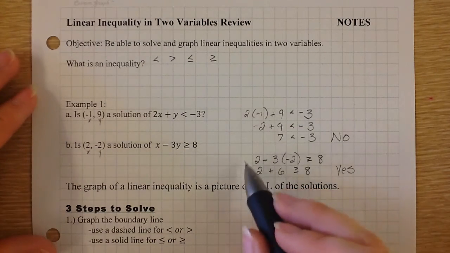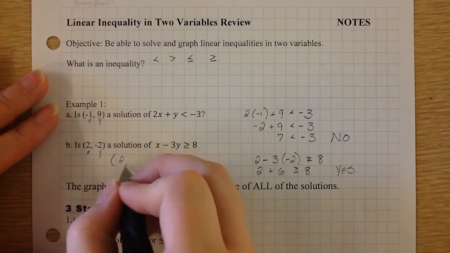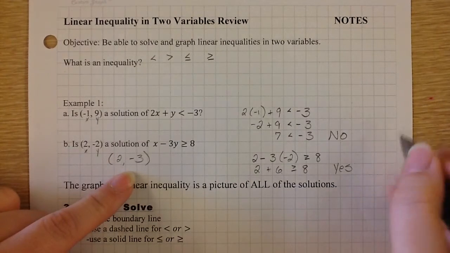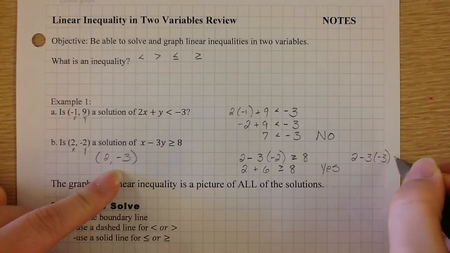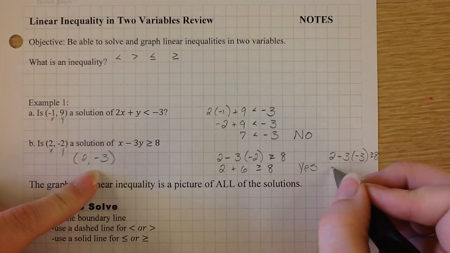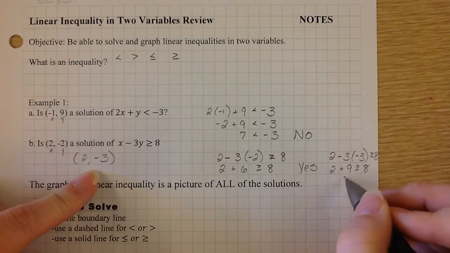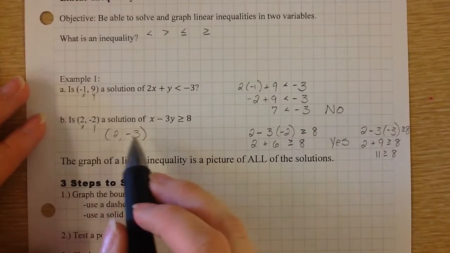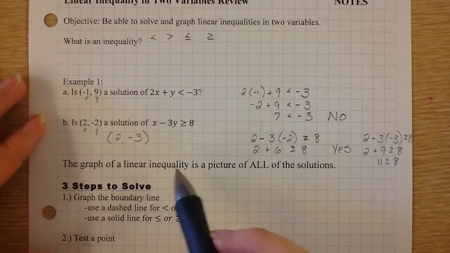This inequality has many numbers that work. For example, I can see that the point (2, -3) would work. Because when I put a 2 and a -3 in here, I would have 2 minus 3 times -3. Is that greater than or equal to 8? Well, that would be 2 plus 9. Yeah, that's 11, which is greater than or equal to 8. So the point (2, -3) is a solution. The point (2, -4) would work. (2, -5) will work.